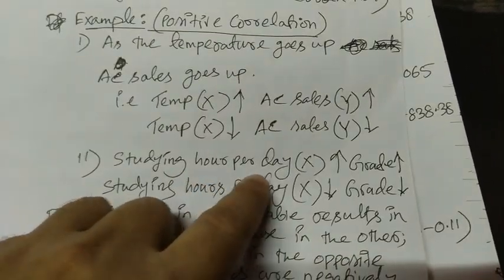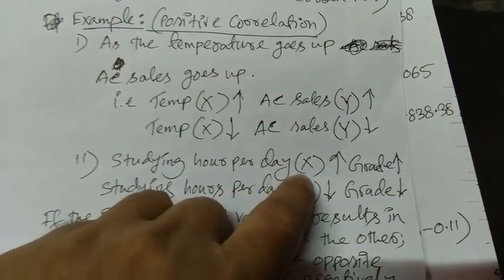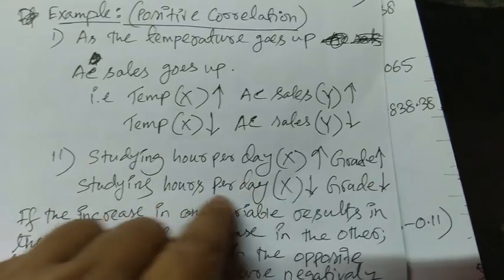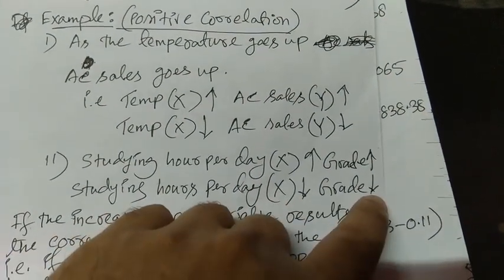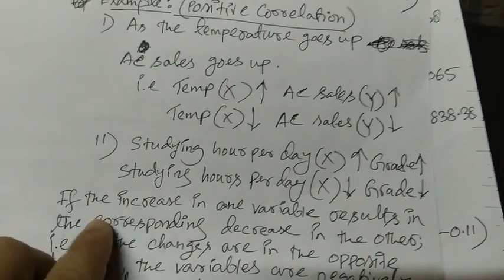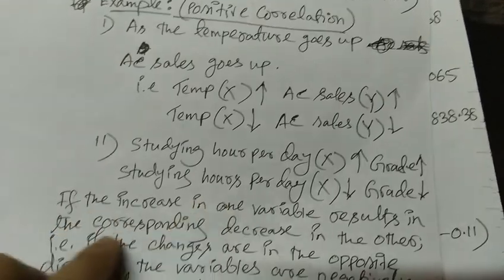So if you study more and more hours per day, in that case your grade will be better. If you study less and less hours per day, your grade will be worse. Your grade will fall. That means these are positively correlated.